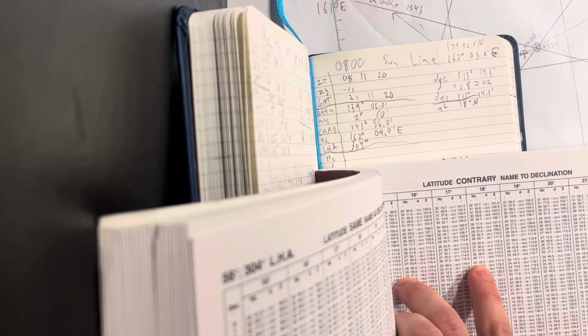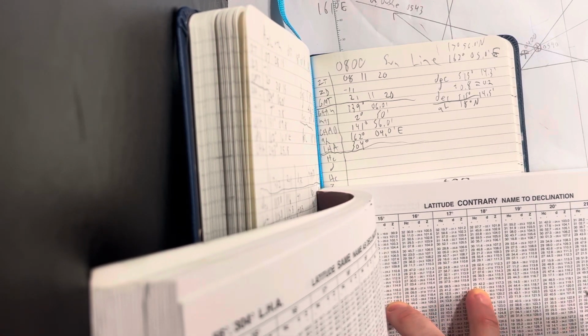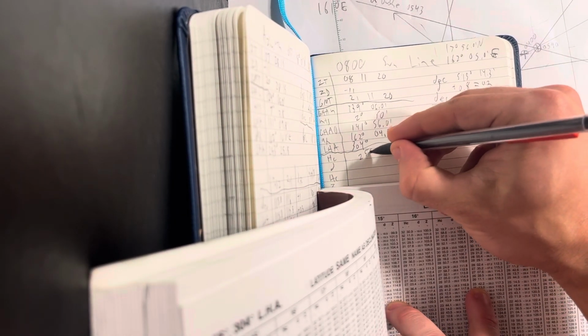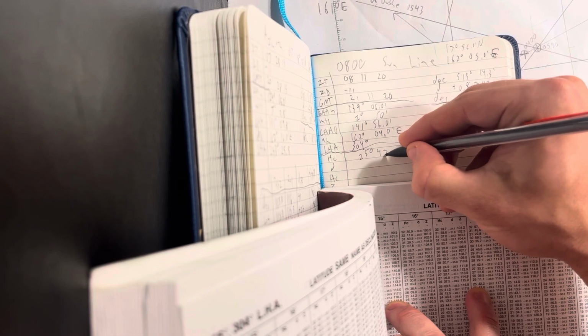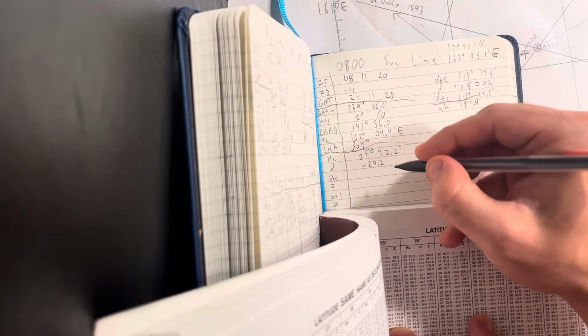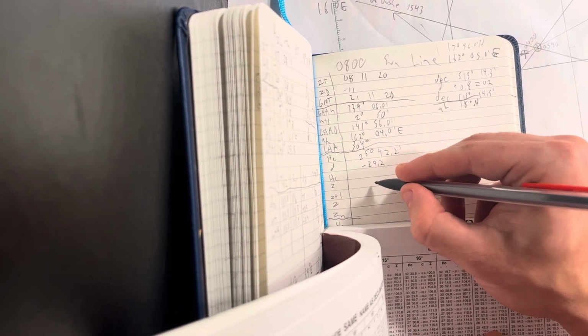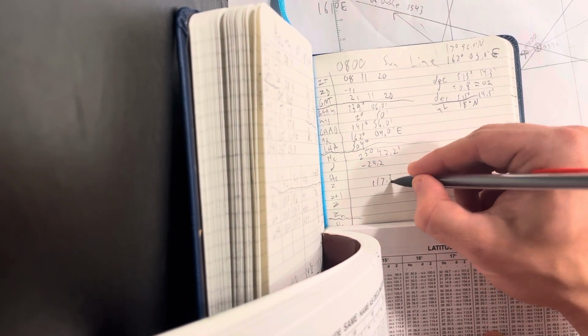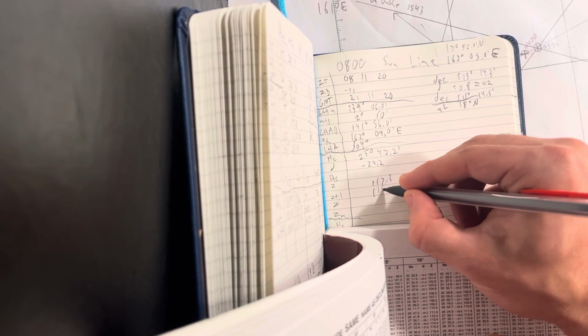So 15 gave us a height of 25 degrees, 42.2 minutes, a little d of minus 29.2, a z of 117.3, and a z1 plus 1 of 118.3. Good.